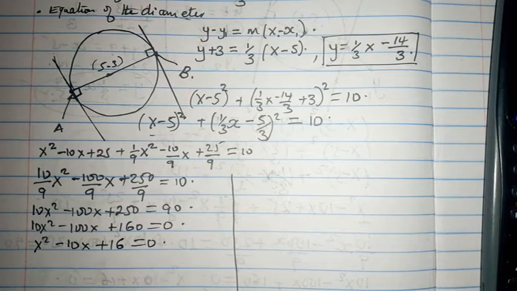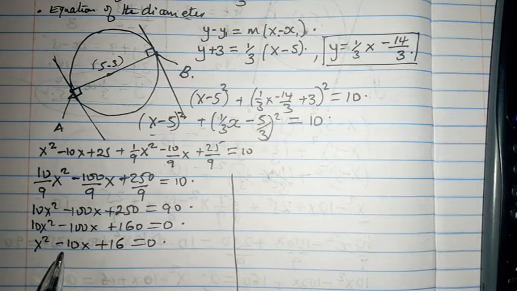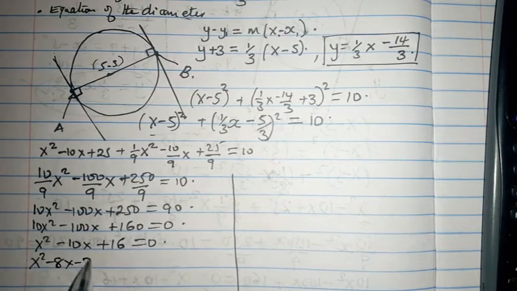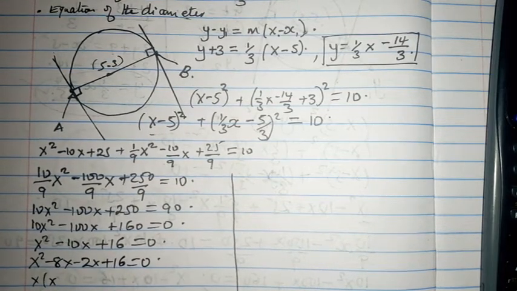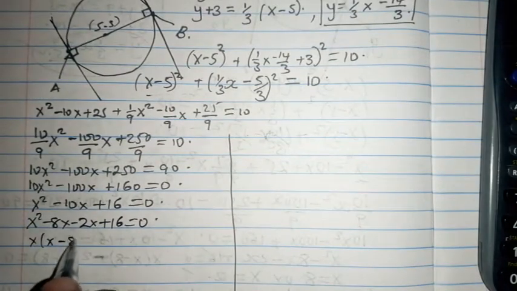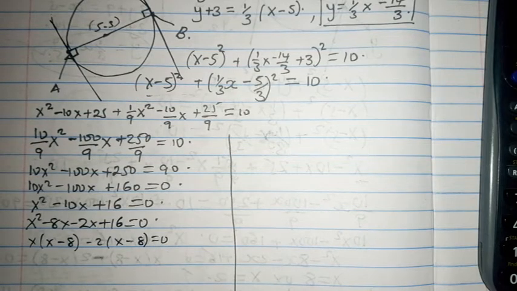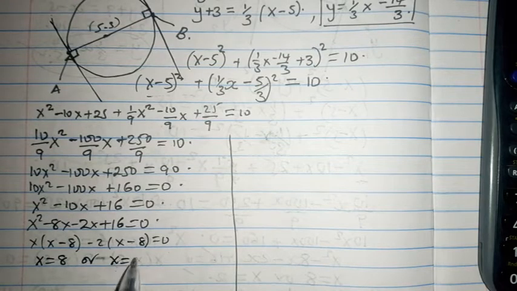And then we get to the level of factorization. Which two numbers multiply to give us 16 and add to give us minus 10? Both of them are negative, and definitely this is minus 8 and minus 2. So substituting the middle term, x squared minus 8x minus 2x plus 16 is 0. So x minus 8, x minus 2, is equal to 0. At the end of the day, you realize that x is equal to 8 or x is equal to 2.